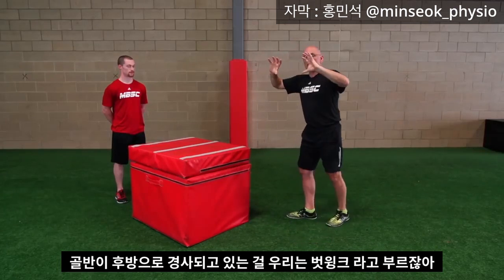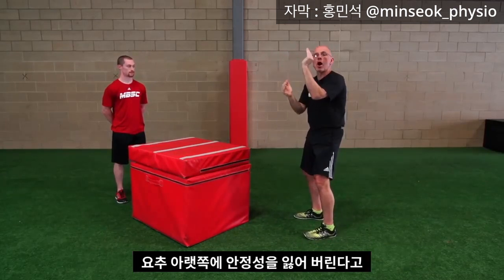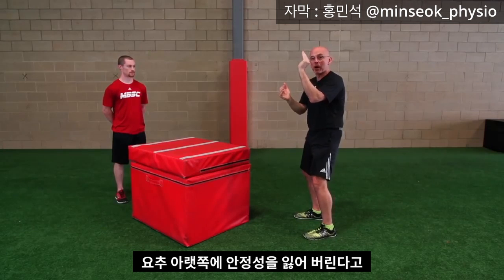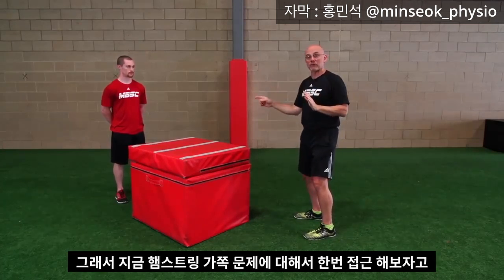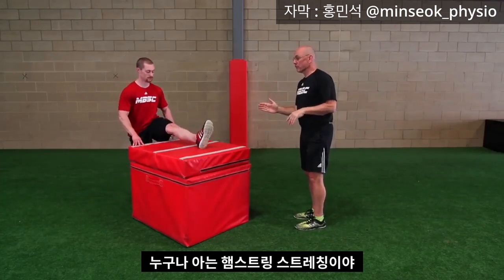So for us, if we're trying to correct what some people call butt wink, that posterior tilt at the bottom, that loss of lumbar spine integrity at the bottom, I'm going to go after somebody's lateral hamstrings. That's going to be my first thing. So we're very, very particular about hamstring stretching.